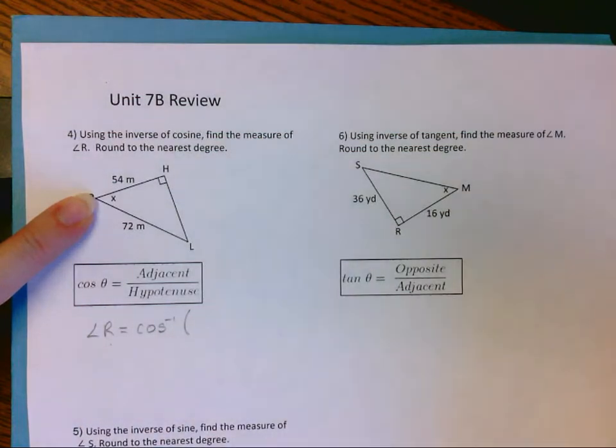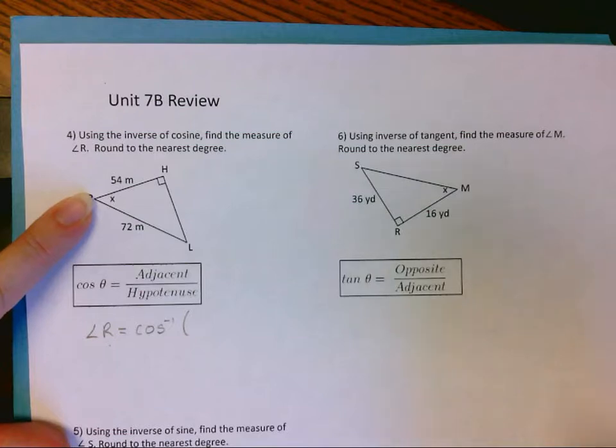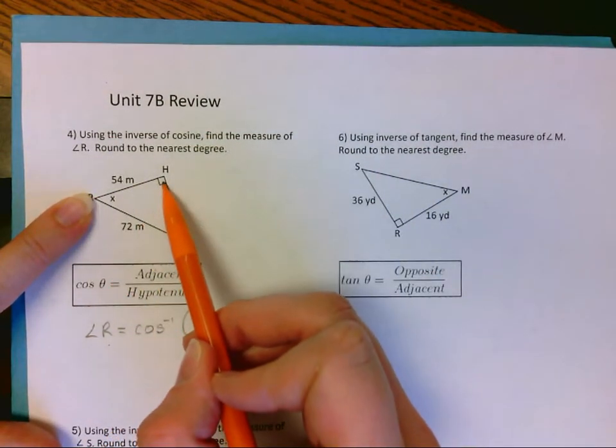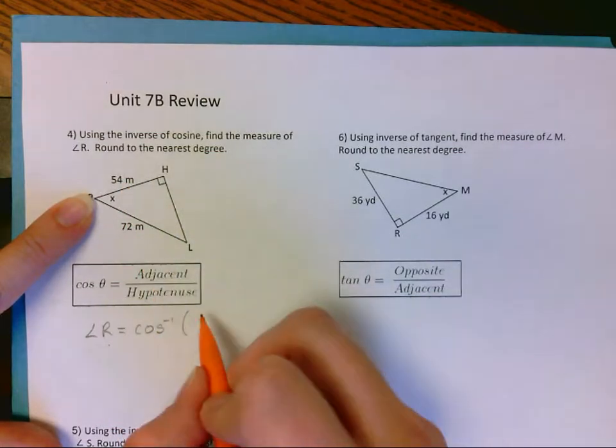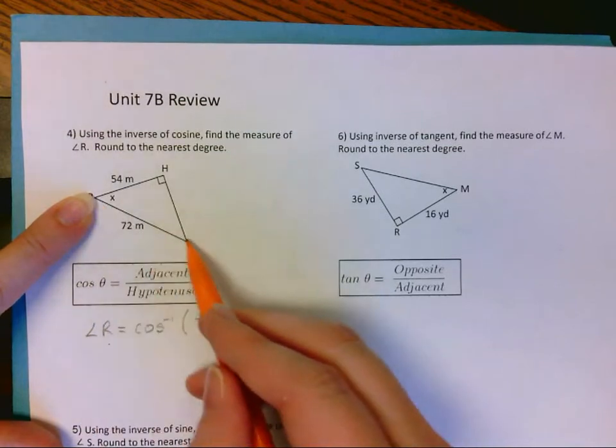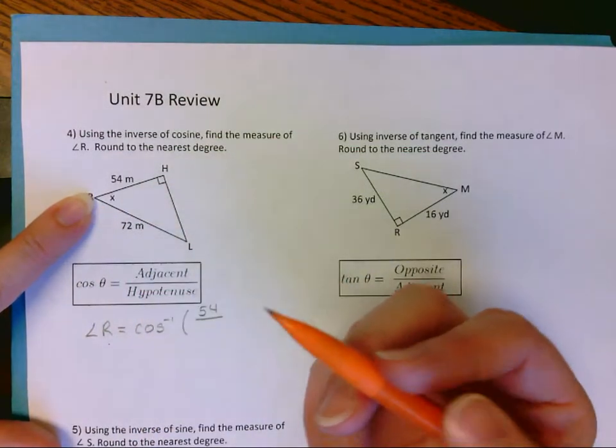Inverse cosine. When you don't know the angle, you have to use the inverse. The adjacent side attaches the angle to the 90 degrees, so 54 over the hypotenuse. The hypotenuse is opposite of the 90 degree angle.